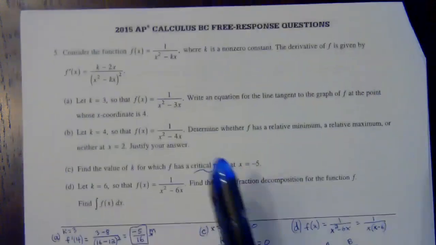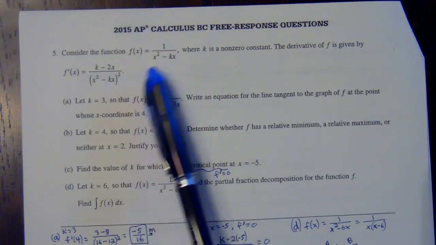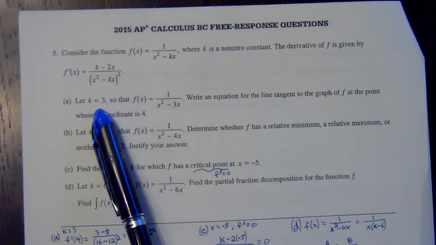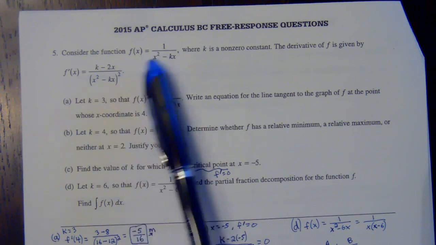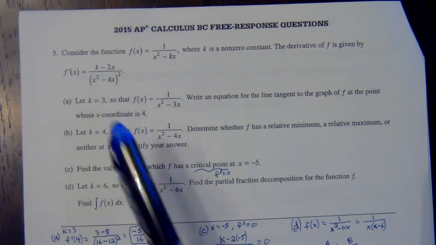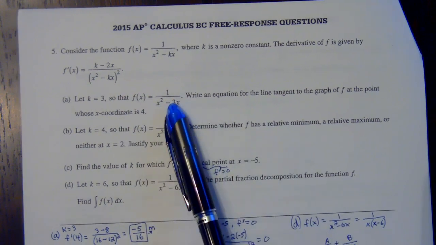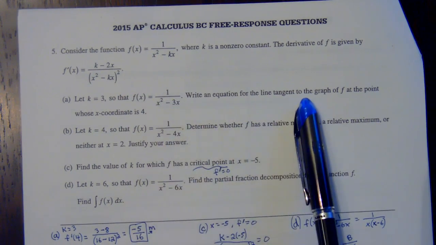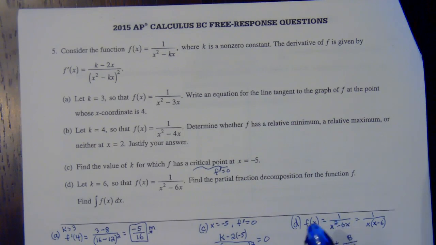So first part, they give us this function and the derivative with these k's in there, but then it gives us k is equal to 3, which means I could plug a 3 in for those k's, and I have my function, I have my derivative right away. So there's our original function, and it says write the equation of the tangent line. So we're going to need a point and a slope.